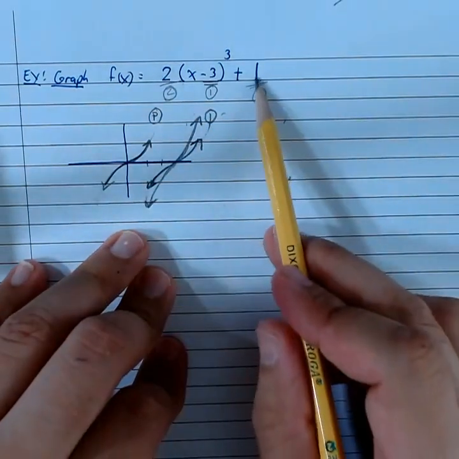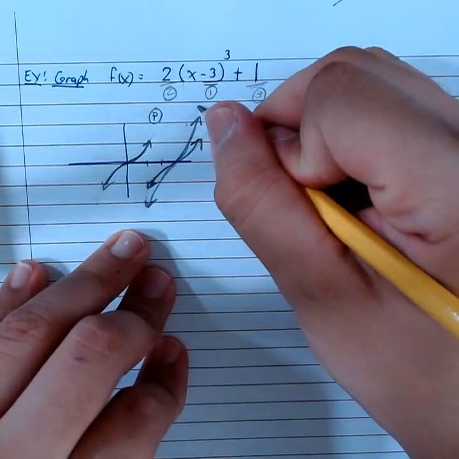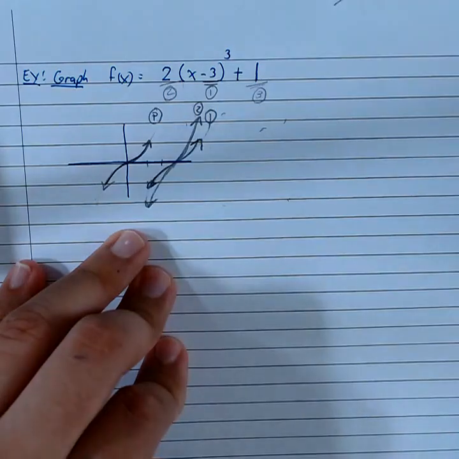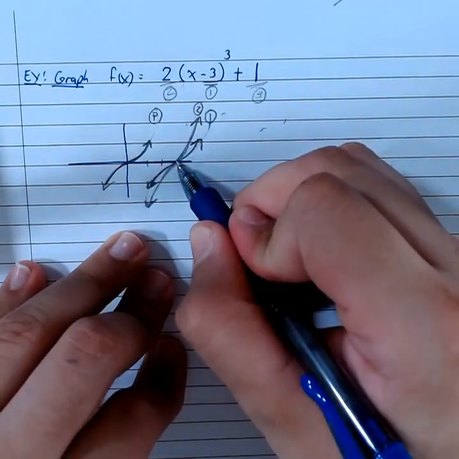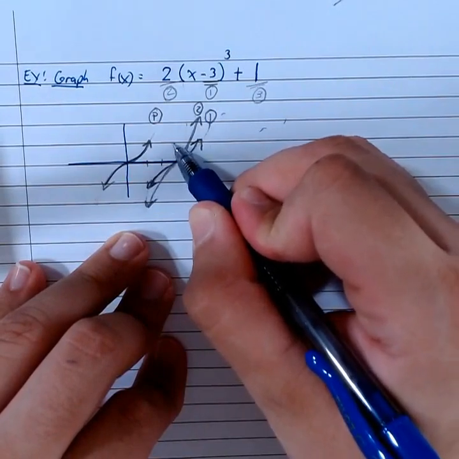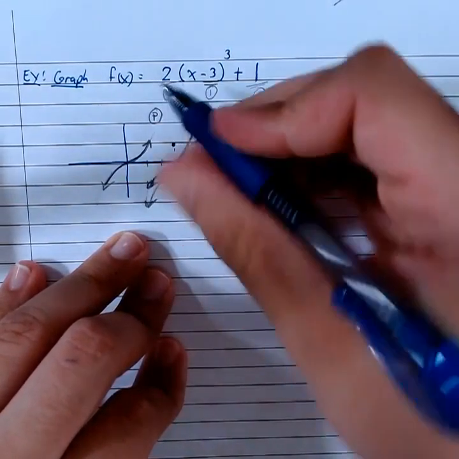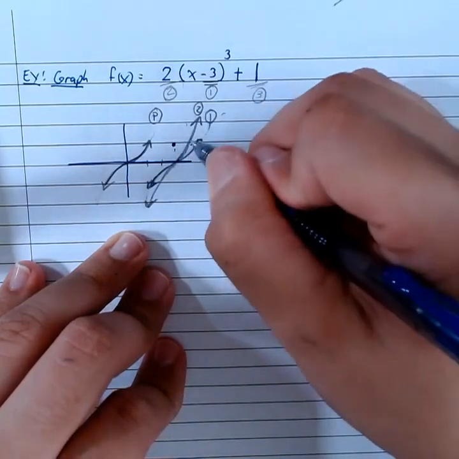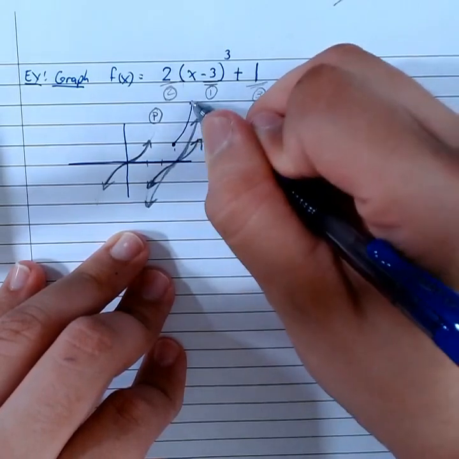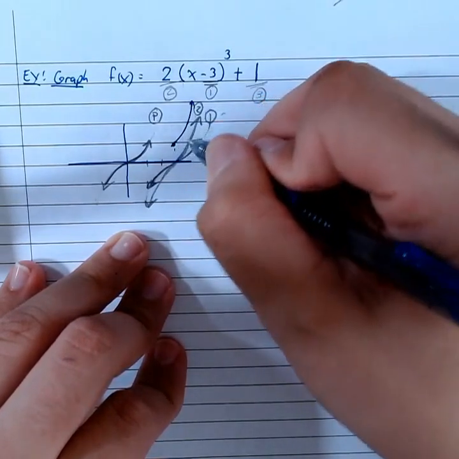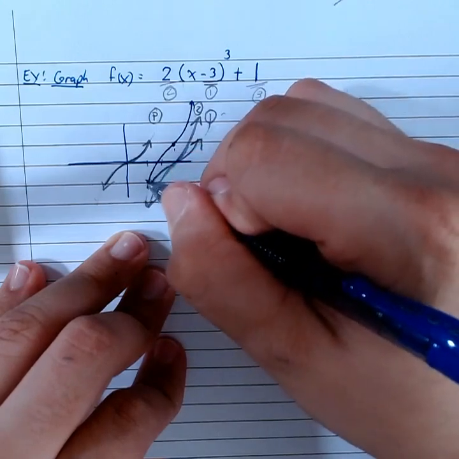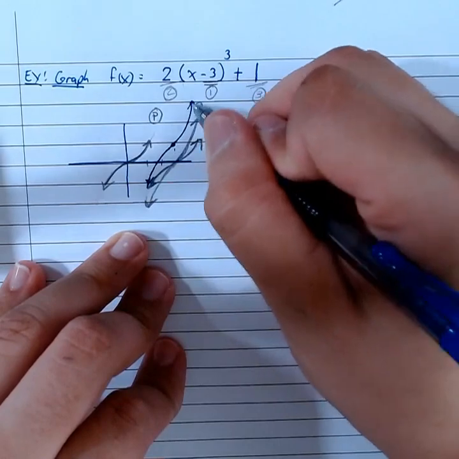And finally, that plus 1, that's going to be my third step. And that's just going to move everything up 1 step. So right here, this was right here. I can move everything up 1 step. And it's still going to have the same size. It's still going to be this tall one. It's going to have the same size, the same shape, the same direction, same orientation. It's just going to be lifted up a bit.